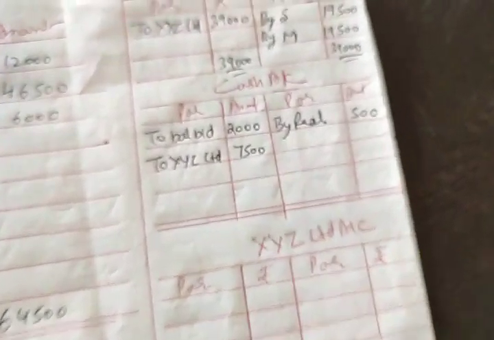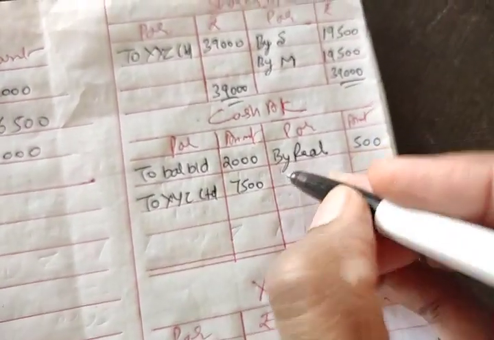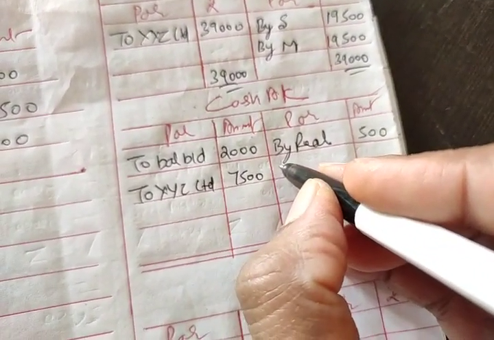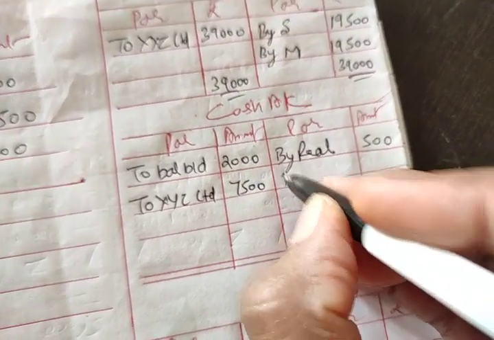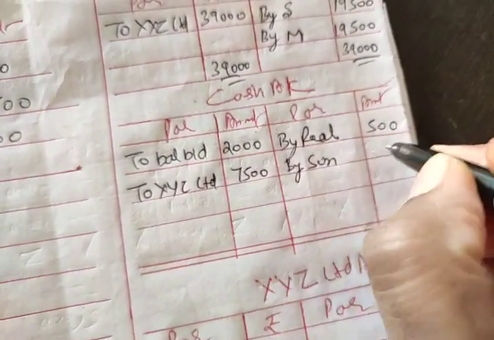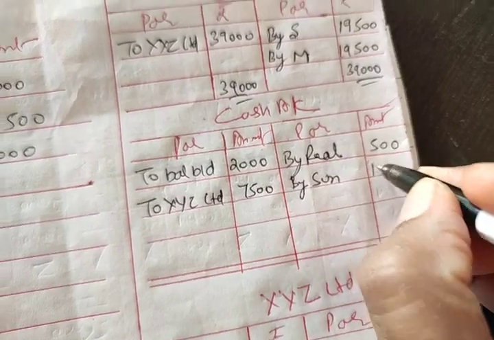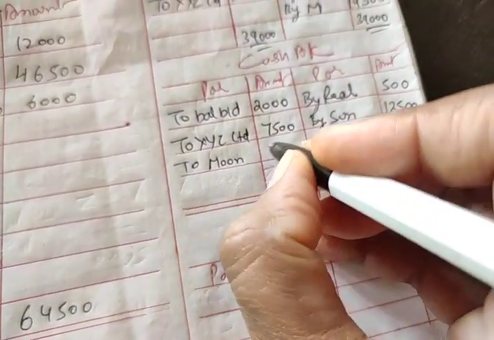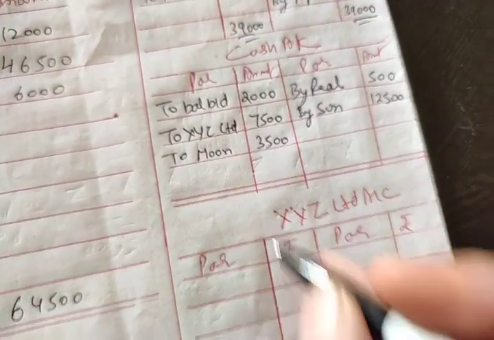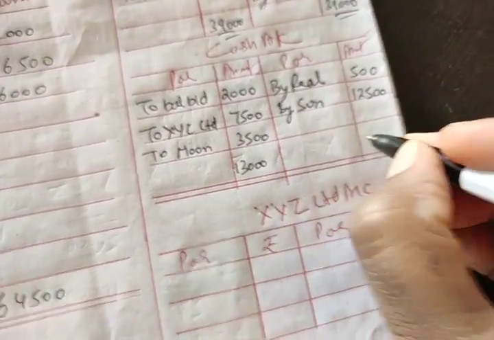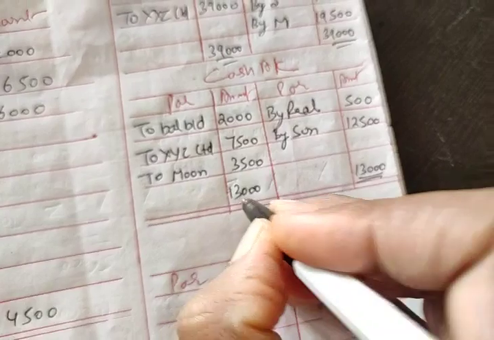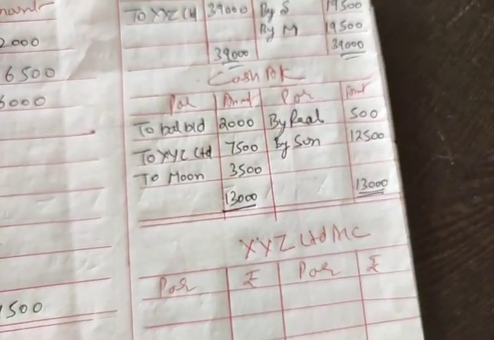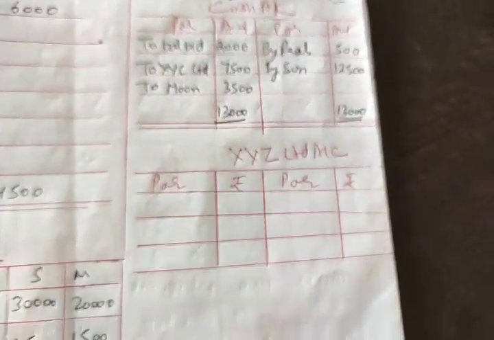So your cash balance will increase. And from this, okay, we have to pay cash as final settlement to Sun, that is 12,500. I am taking from partner's capital account, the counter entry. And from Moon we need to collect the cash 3,500. Okay, both side total 13,000. Cash account balance tallies, that means the solution is somewhere correct.